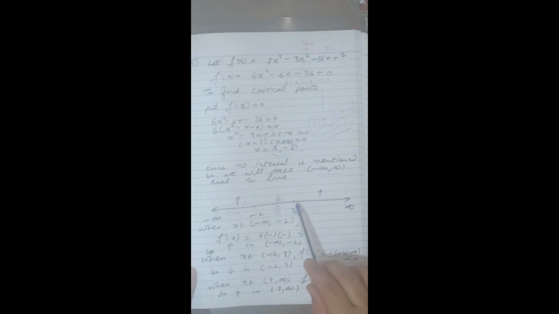Now the last one is 3 to infinity. Any positive value you may pick. Suppose you pick 10. If you put 10 here, 10 minus 3, 10 plus 2, both are giving a positive answer. Hence it will be greater than 0. So it is strictly increasing in 3 to infinity.